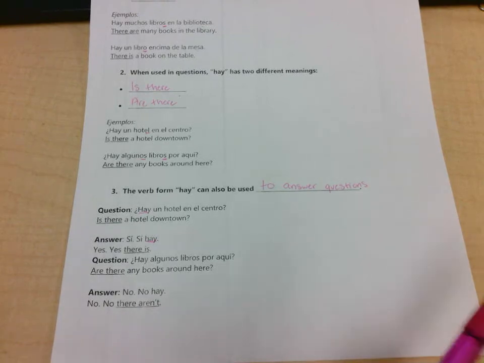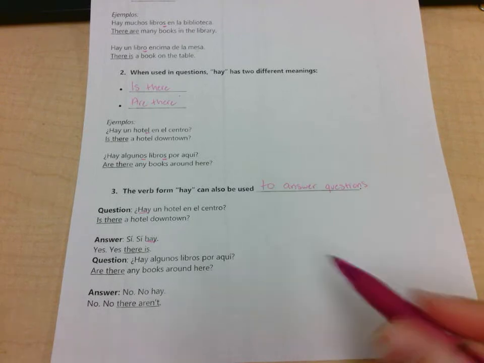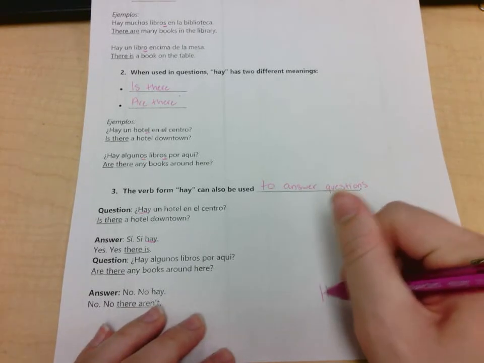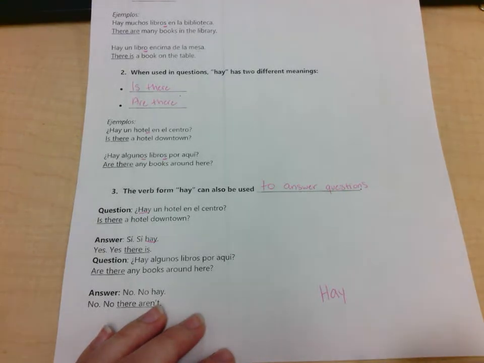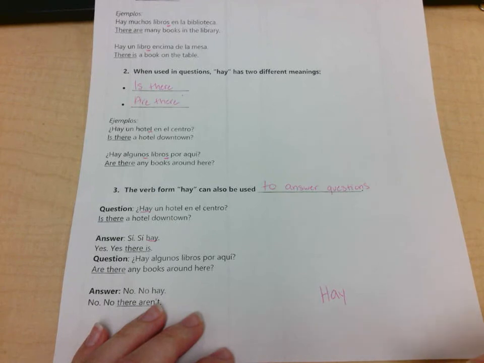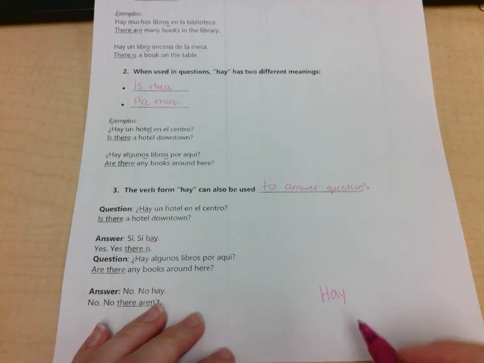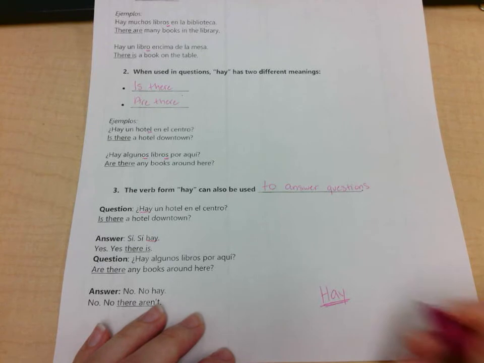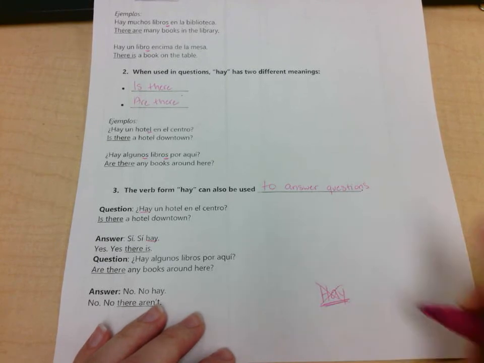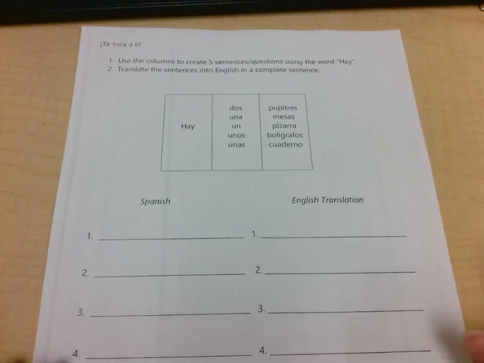Notice as well when I'm saying hay that I am not pronouncing that H. Remember in Spanish with words that begin with H, we do not pronounce the H sound. We say hay. Repitan clase, hay. Hay. All right, so I don't want to hear any hays. We are not going to say hey, no hey. We say hay.